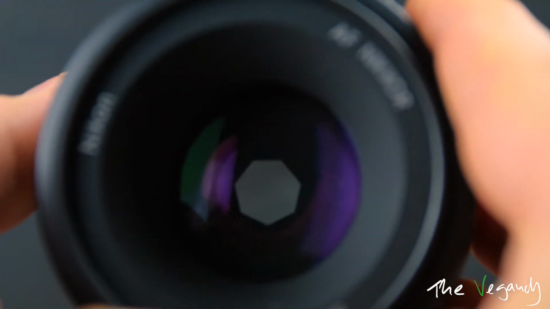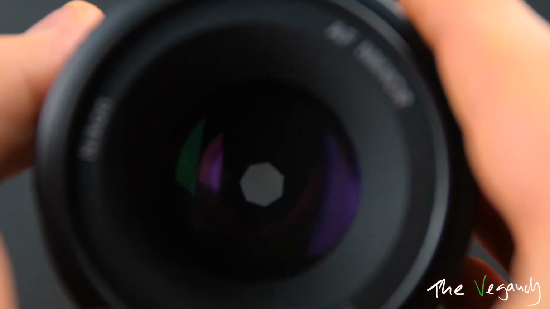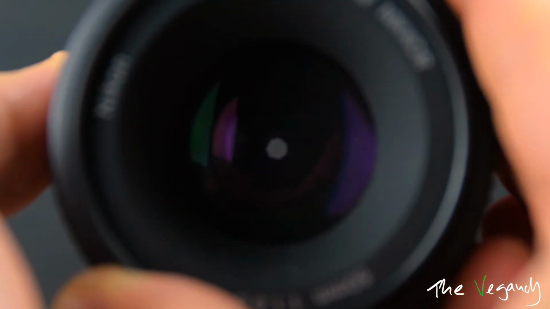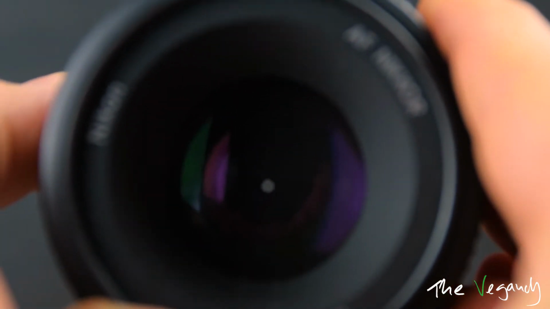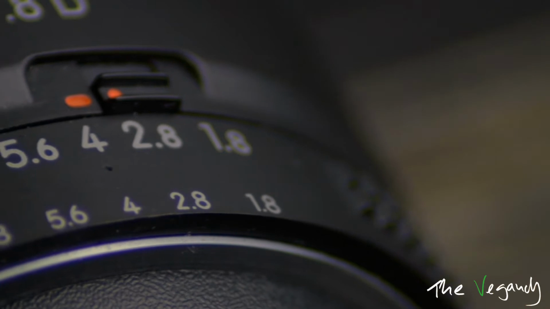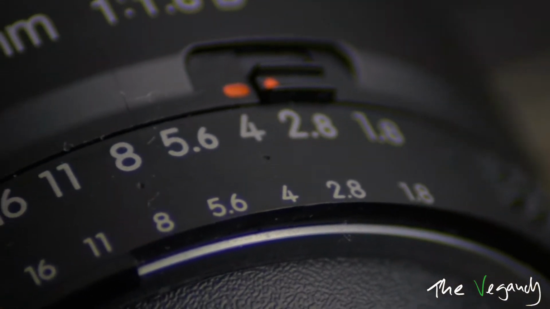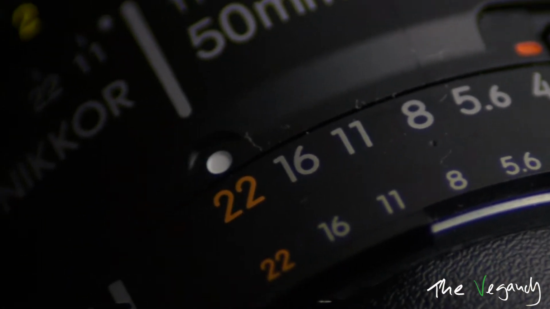If you shoot with the aperture wide open, then more light is allowed to hit the sensor than if the aperture is closed down to only allow a tiny hole of light to enter the camera. The size of the aperture can be adjusted and is measured in f-stops, such as f1.8, 2.8, 4, 5.6, 8, and so on and so forth.